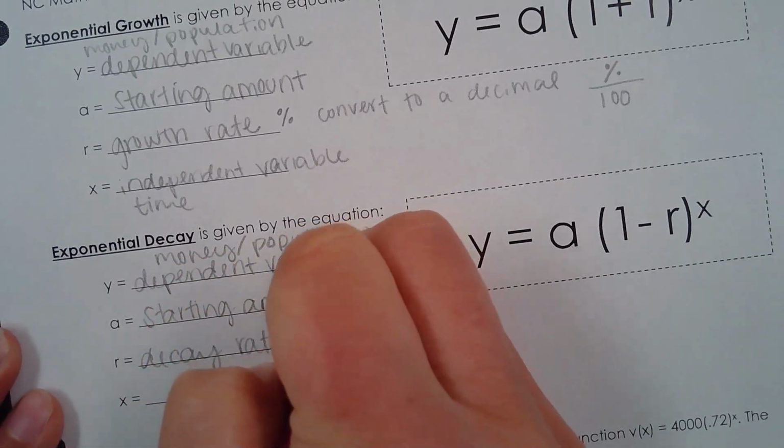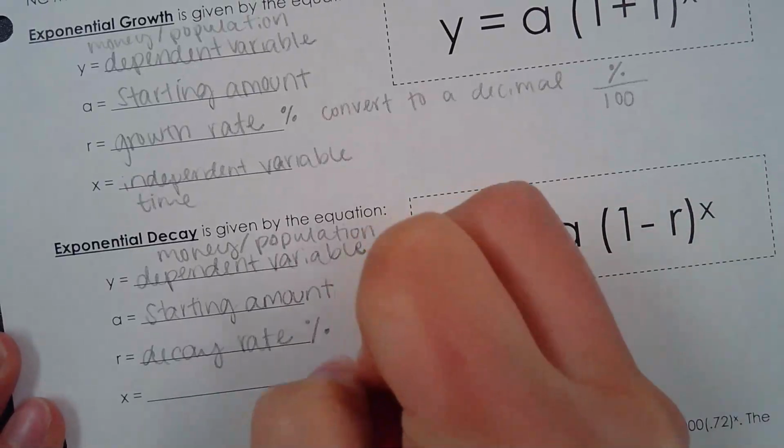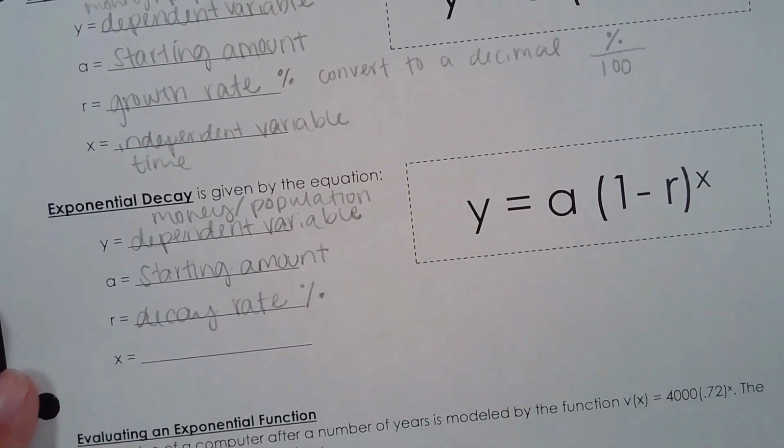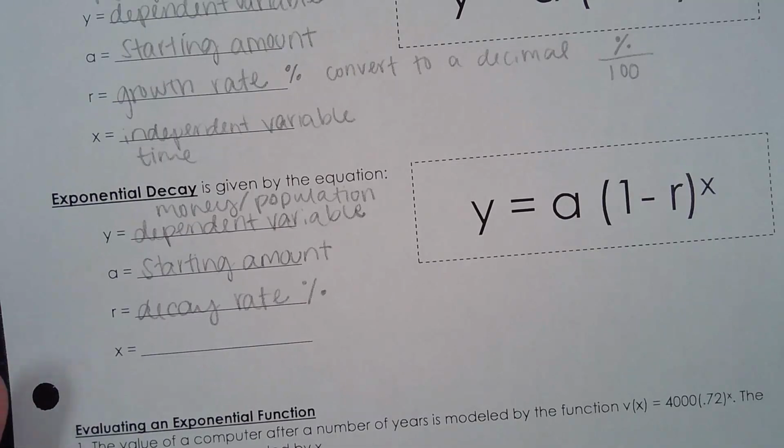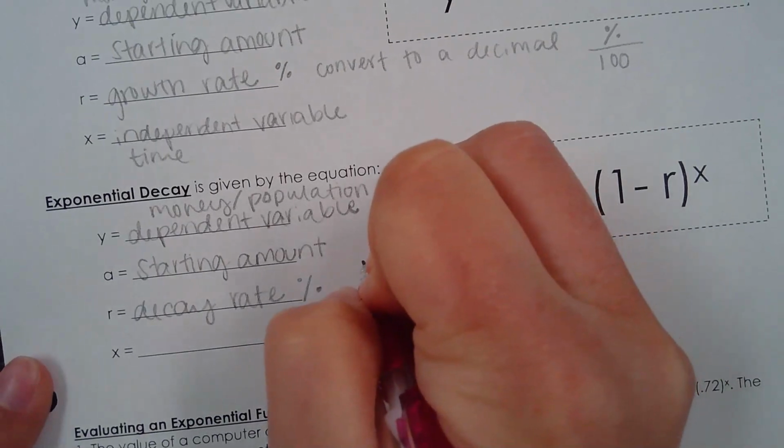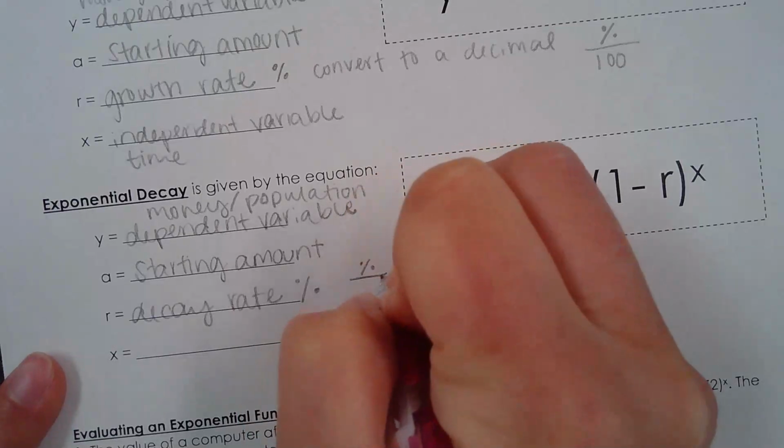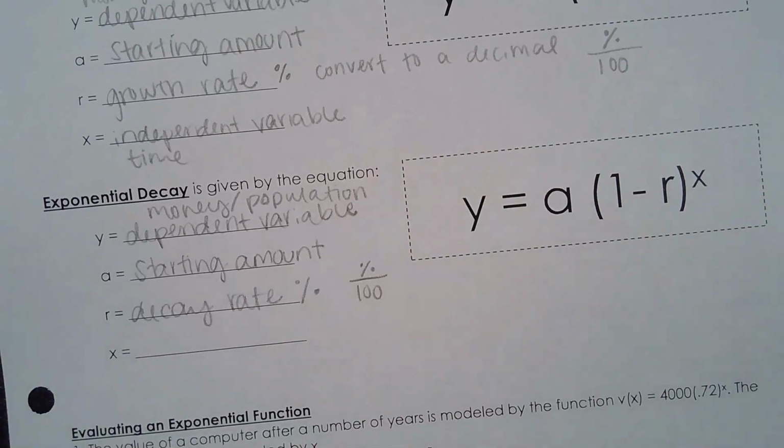And again, that's like the percent that they're going to give you. We need to convert it to a decimal. How did we say that we're going to do that? Good. So that percent, whatever again they give you, over 100. That probably still sounds a little bit weird right now, but I think when we go practice it, it'll make a little bit more sense.